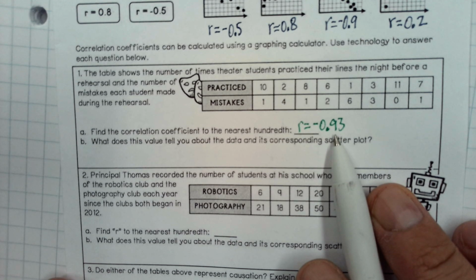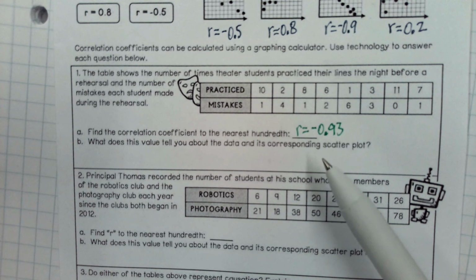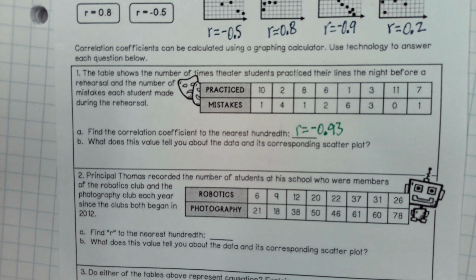Strong. Positive or negative? Okay, so now we get an idea, if we were to plot these points, how they would look. Would they be going uphill or downhill? Downhill, because it's negative. Would they be tightly packed or less tightly packed? Tightly packed, pretty tightly packed actually.